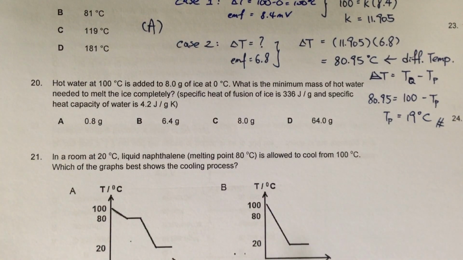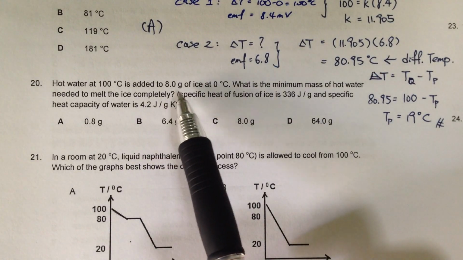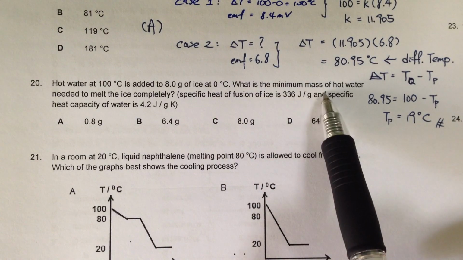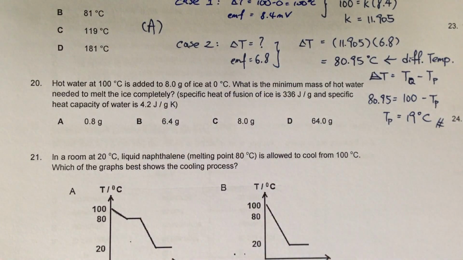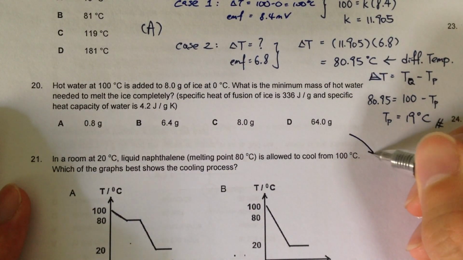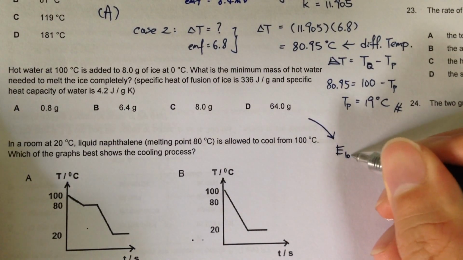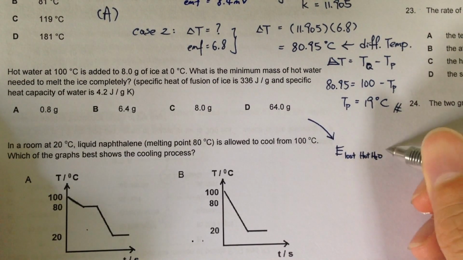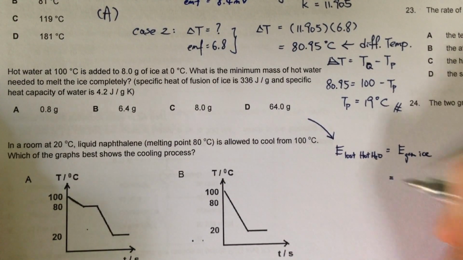Okay, your question 20. Hot water at 100 is added to 8 grams of ice. What is the minimum amount of hot water needed to melt the ice completely? This one is your heat exchange formula, meaning that the energy lost by the hot water must be equal to the energy gained by the ice.